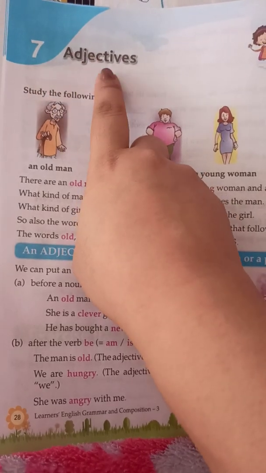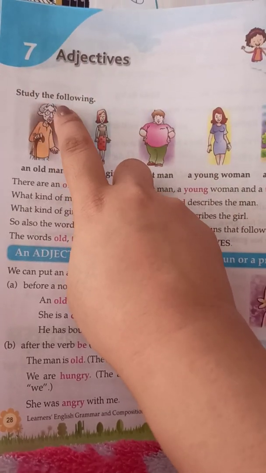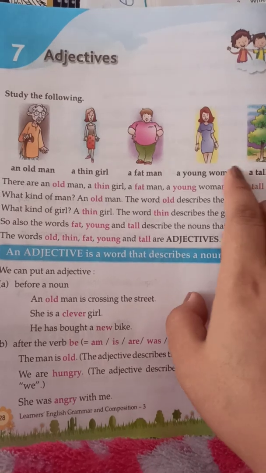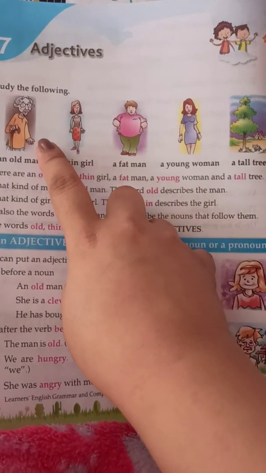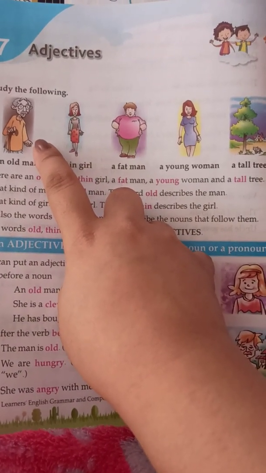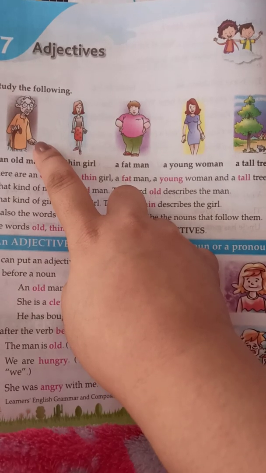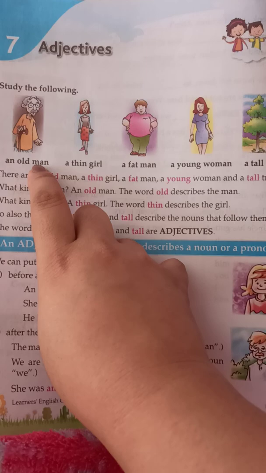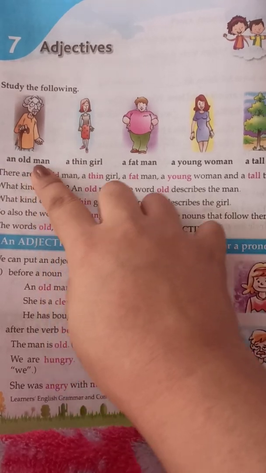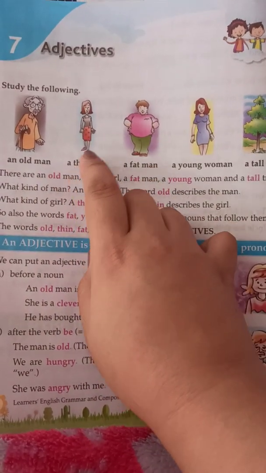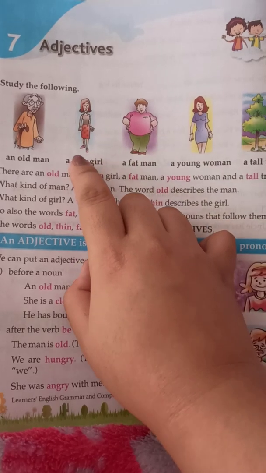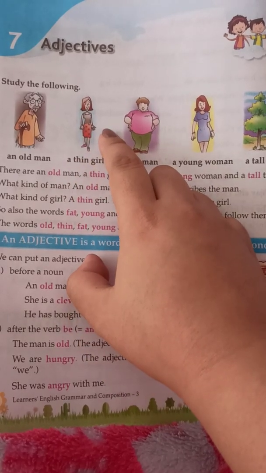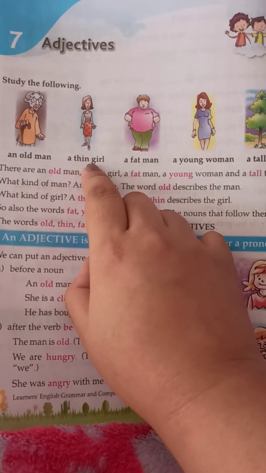Lesson number 7, adjectives. Study the following. In this there is a picture of a man, the first picture, an old man. And the second one, there is a picture of a lady, a thin girl.